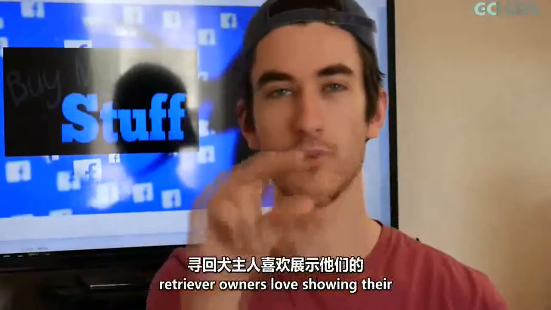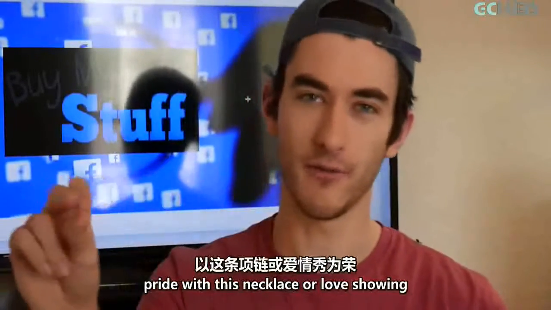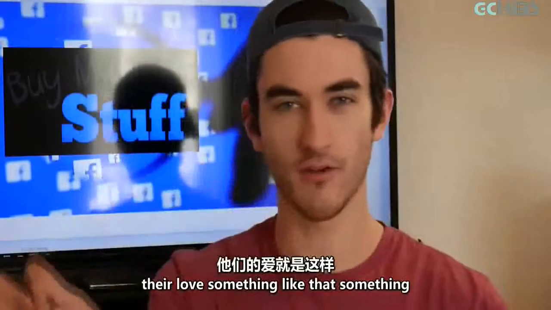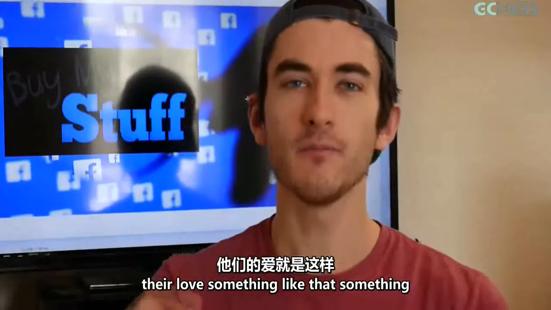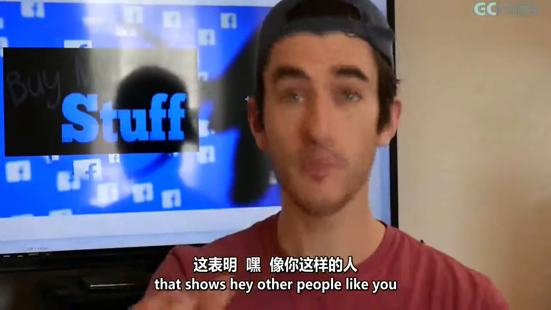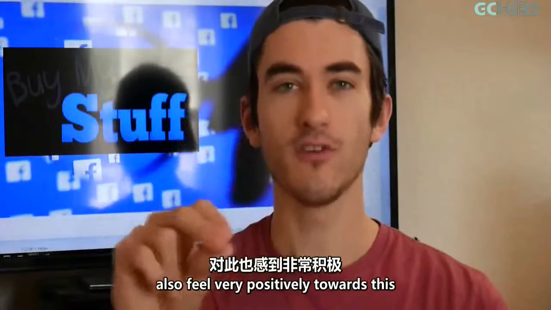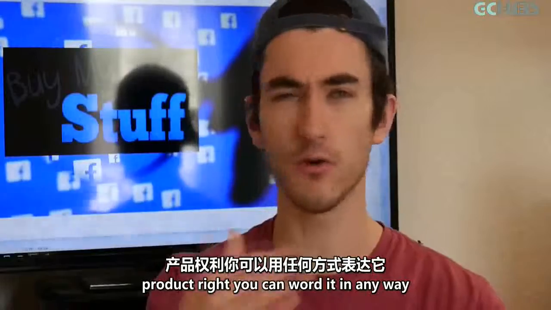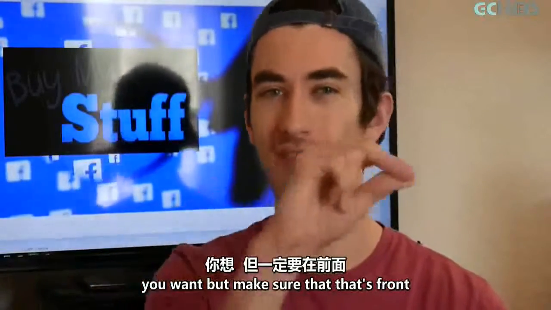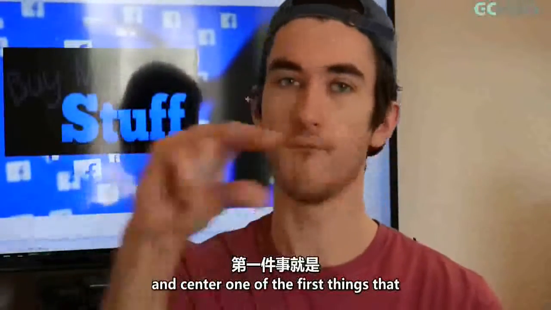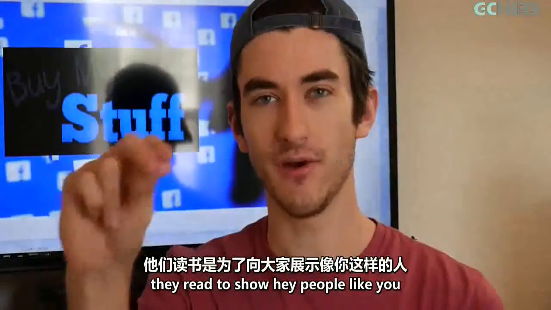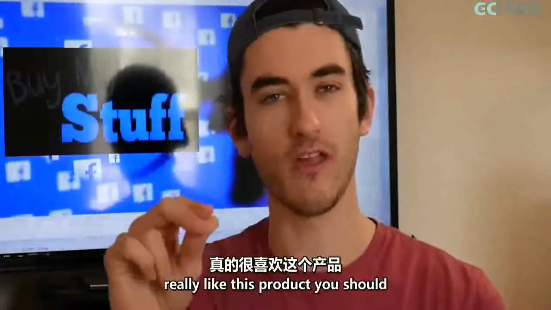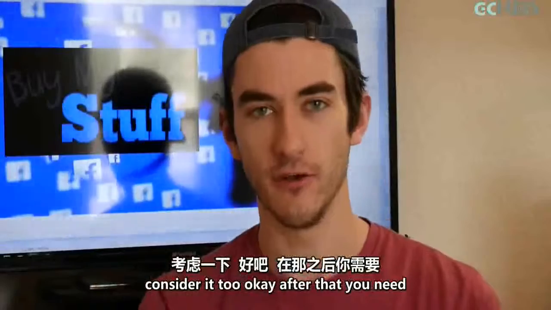Or golden retriever owners love showing their pride with this necklace. Or love showing their love. Something that shows, hey, other people like you also feel very positively towards this product, right? You can word it in any way you want, but make sure that that's front and center, one of the first things that they read, to show, hey, people like you really like this product, you should consider it too.